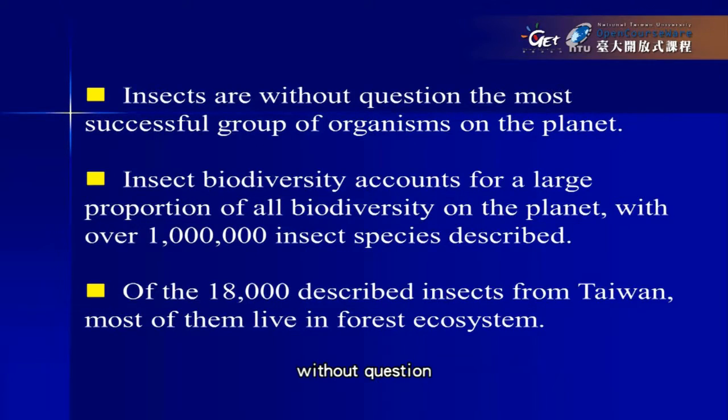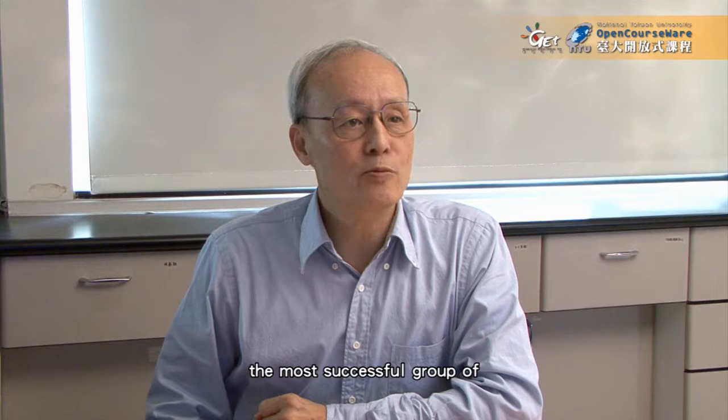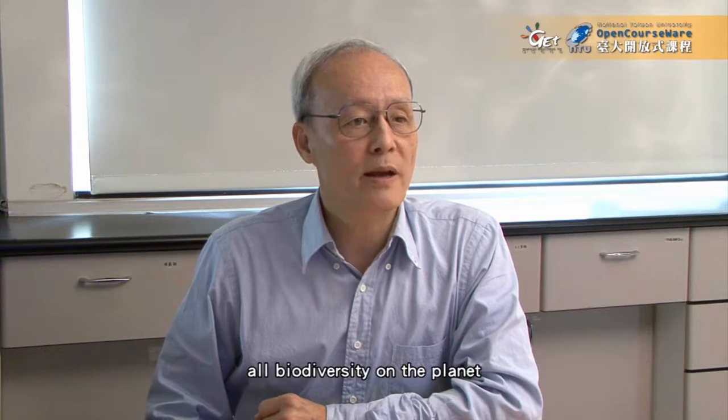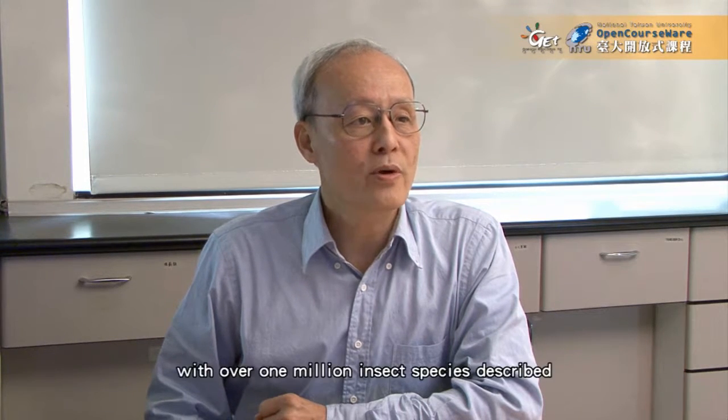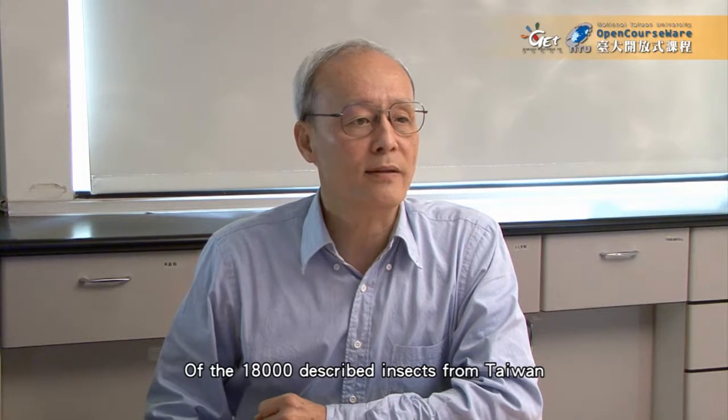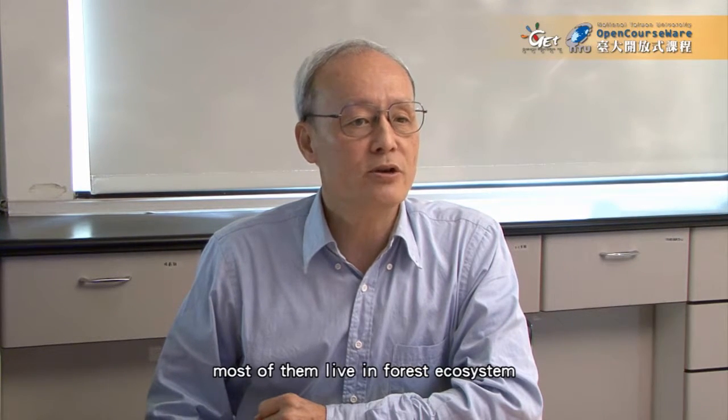Insects are, without question, the most successful group of organisms on the planet. Insect biodiversity accounts for a large proportion of all biodiversity on the planet, with over 1 million insect species described. Of the 18,000 described insects from Taiwan, most of them live in forest ecosystems.